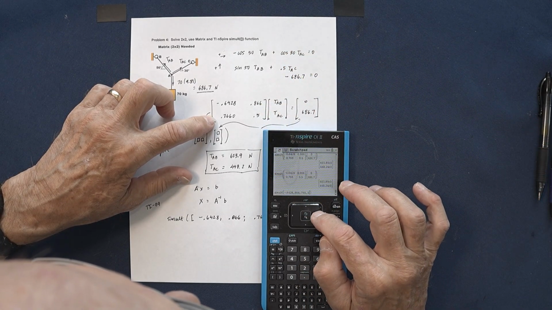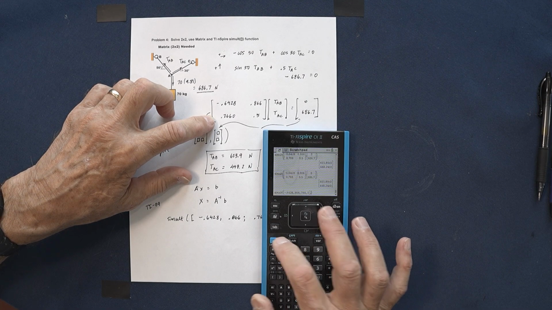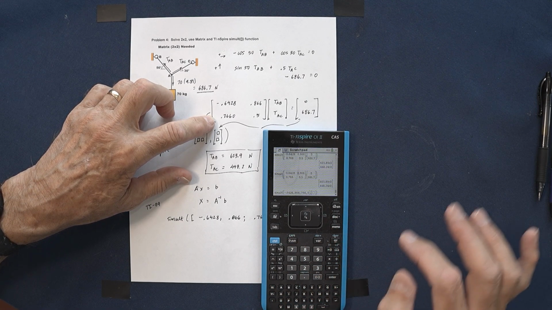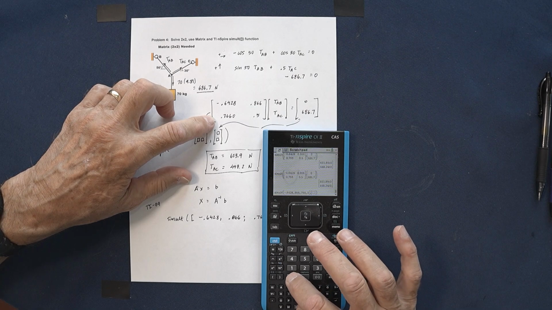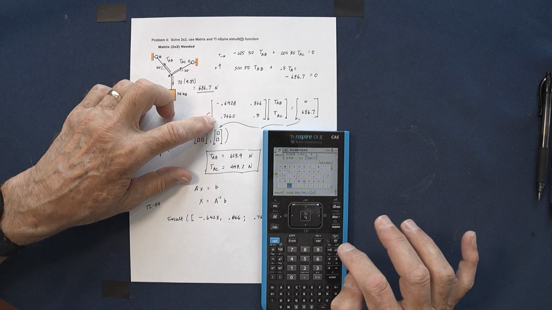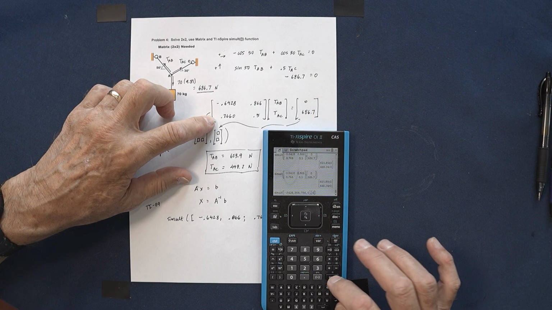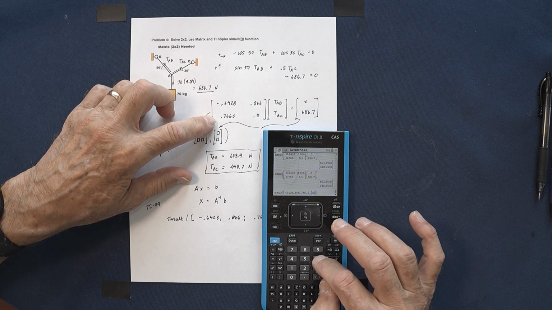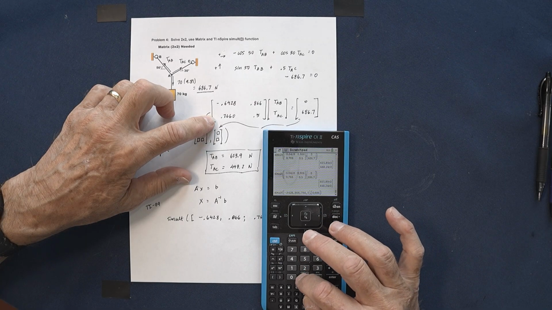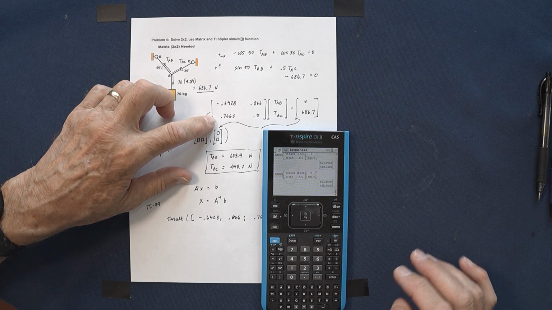Then we're going to step out of the square bracket, and then we're going to go comma, and then we need another square bracket. Then we're going to go 0. Control symbol, we need the semicolon for the end of that row, enter. And then 686.7, step out of the bracket, enter.